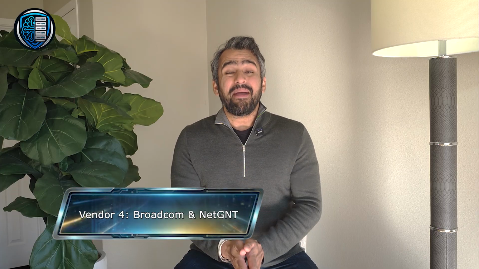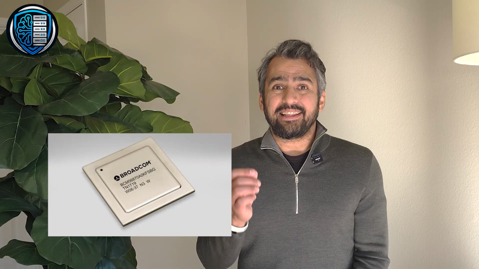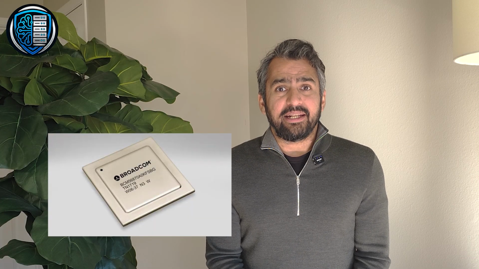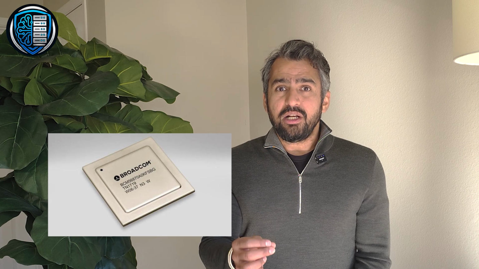Next is Broadcom and NetGNT. If you're building your own tools or using whitebox, you look at the chip. Broadcom's Trident and Tomahawk chips have a feature called NetGNT, Neural Network Traffic Analyzer. They literally put a neural network inside the switch ASIC. It learns your traffic patterns, it can predict an incast event before buffers fill up, and trigger congestion control hardware immediately. It is an AI optimizing AI.